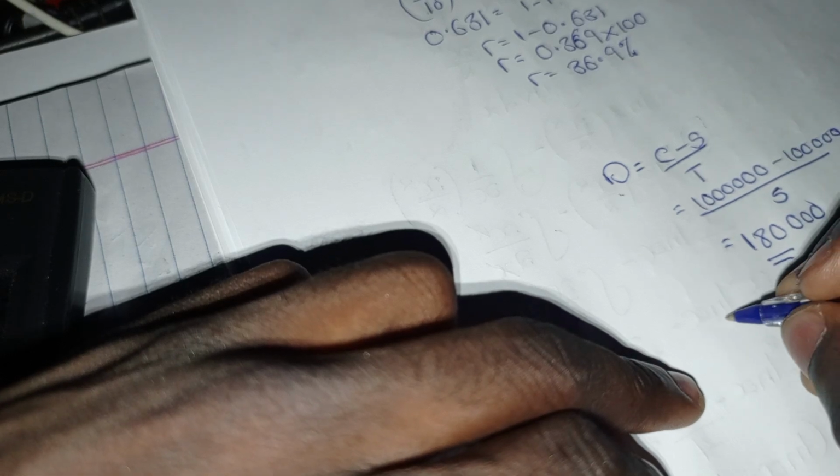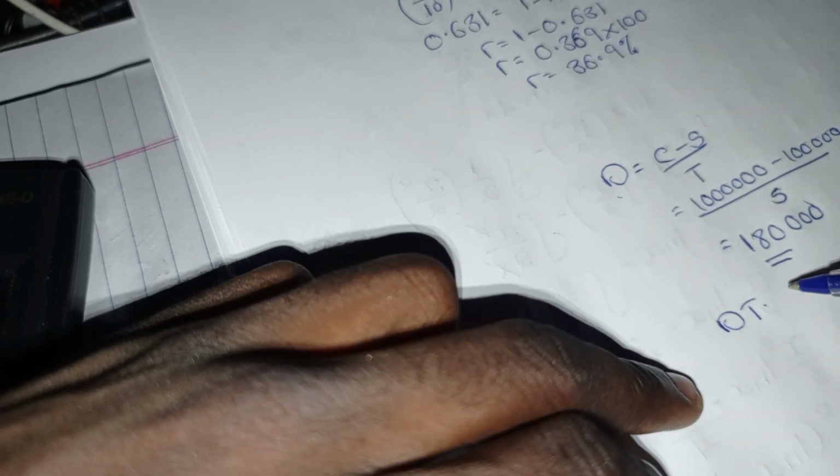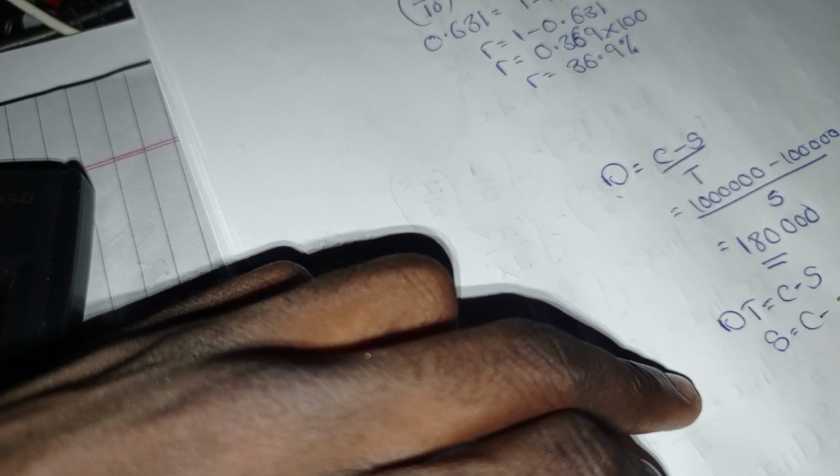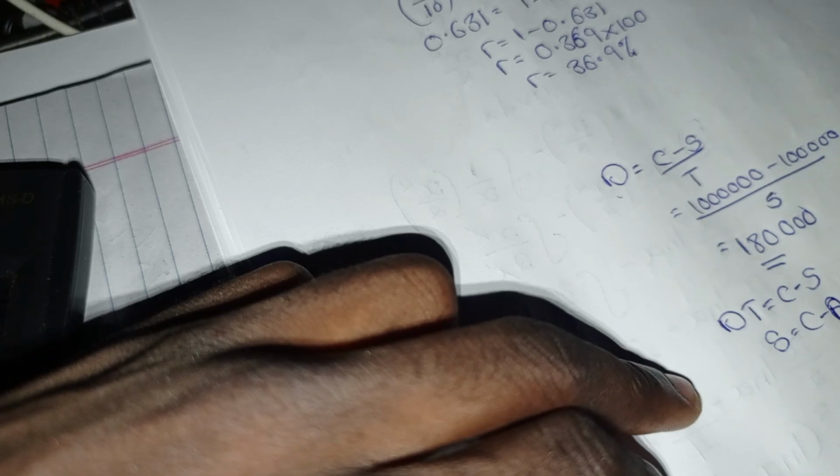So from here you just make S the subject, so you will have dt is equal to C minus S, so it will be S is equal to C minus dt, where you have the scrap to be S and the cost to be 1 million, where D is the depreciated value and the time is 4.